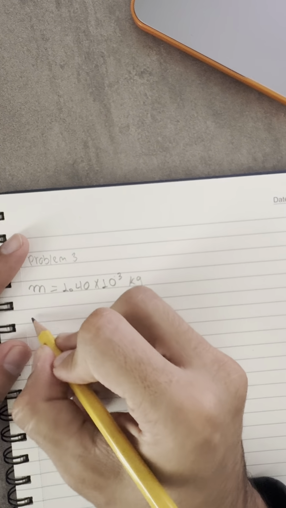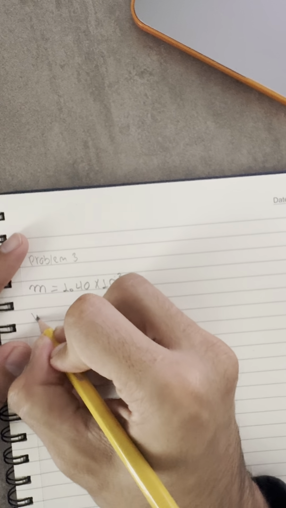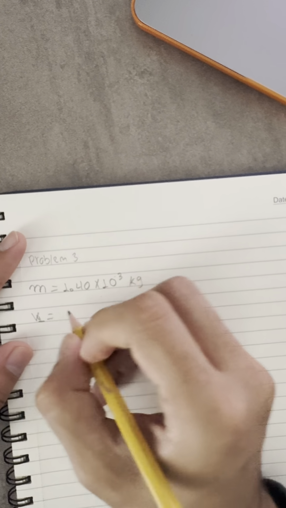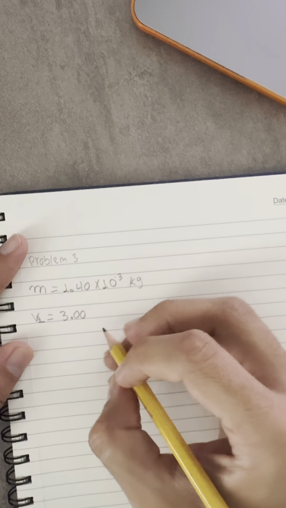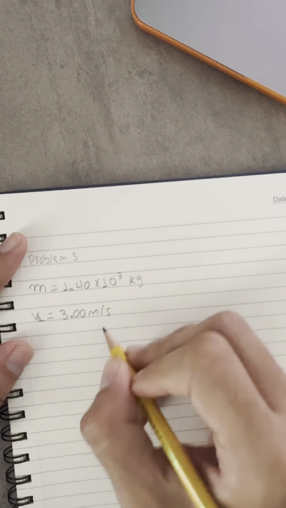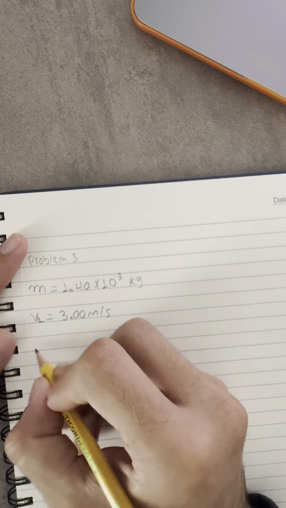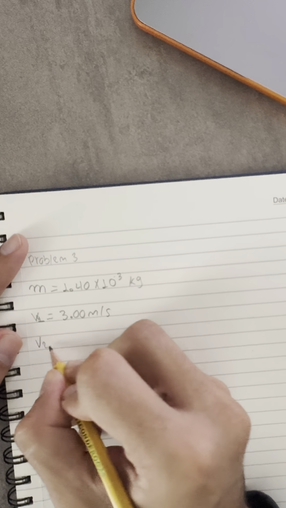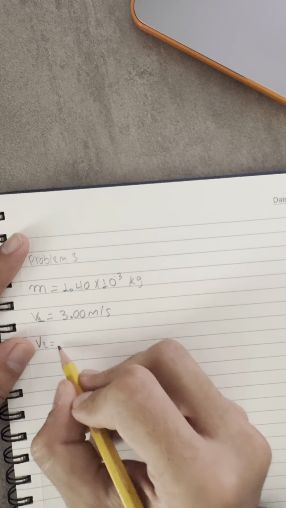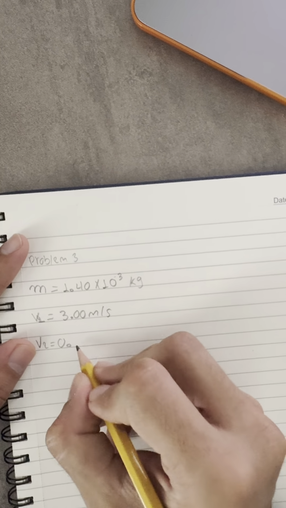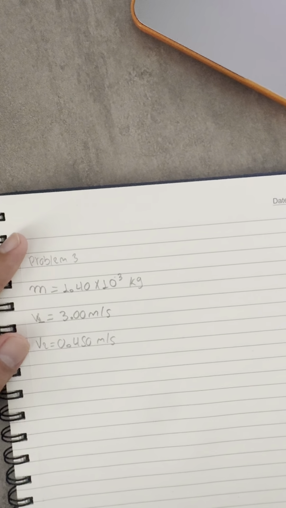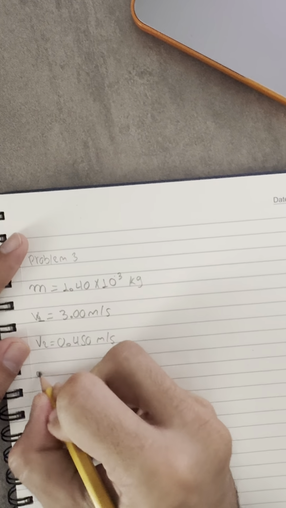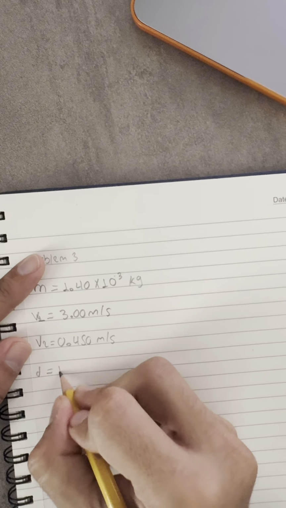Our first velocity is going to be equal to 3.00 meters per second. Our second speed is going to be equal to 0.450 meters per second. And our distance is going to be equal to 1 meter.